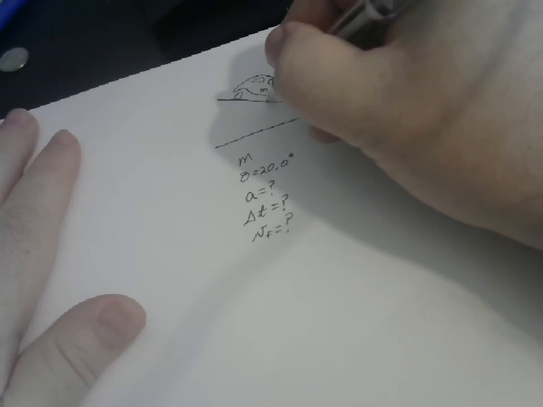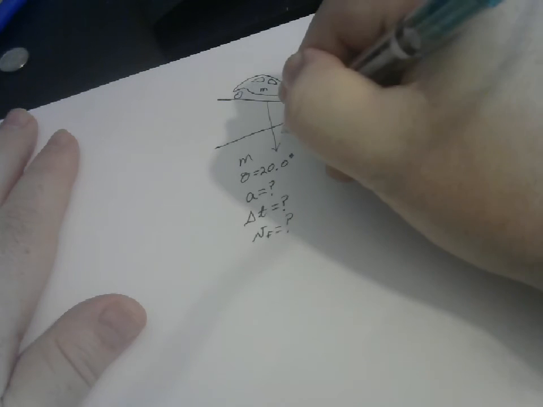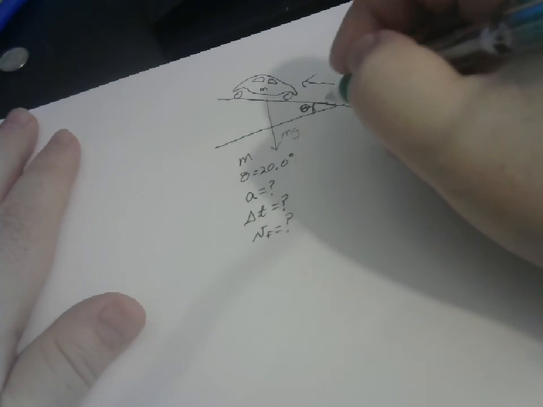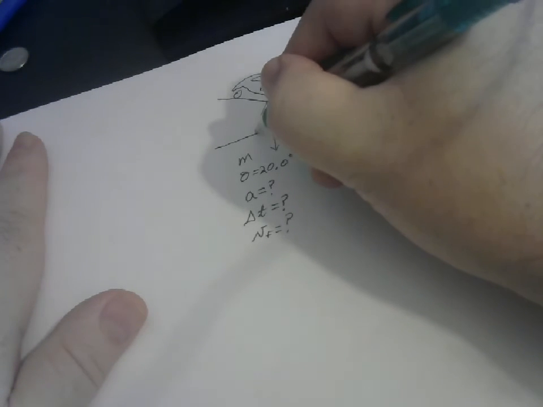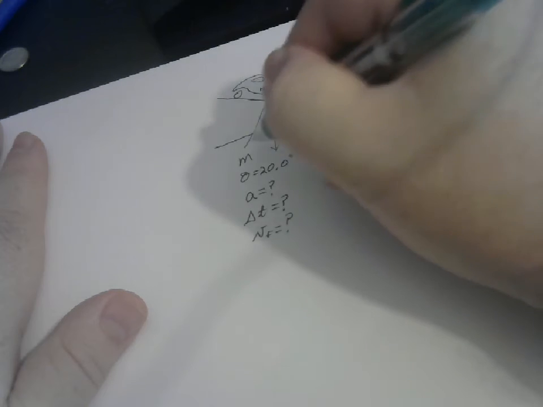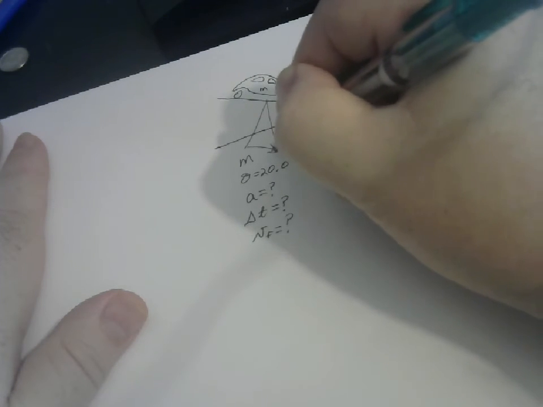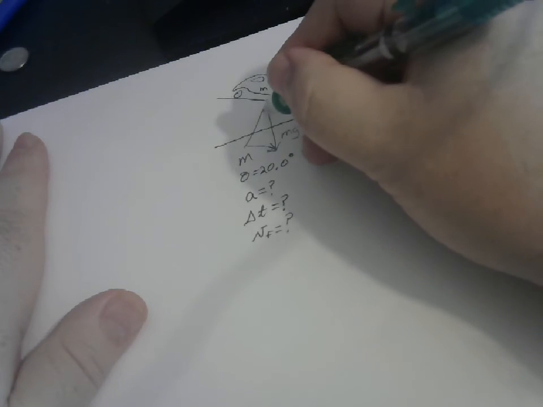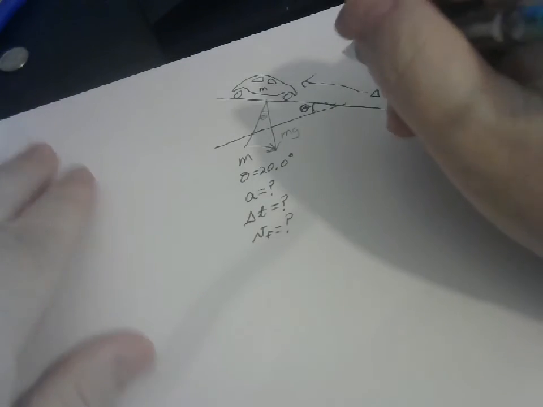So once again, I'm going to draw this triangle that is related to mass times gravity. It's the weight of the car acting downward, and we're going to divide that into two components, the normal component and the parallel component. The angle here, for reasons I've stated before, is the same as the angle here.